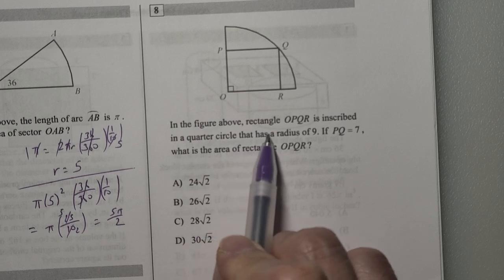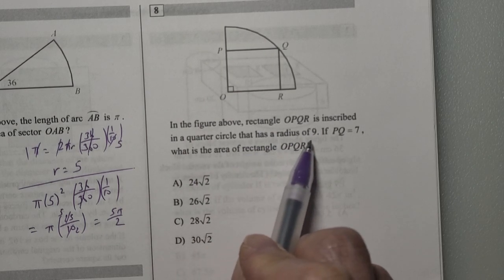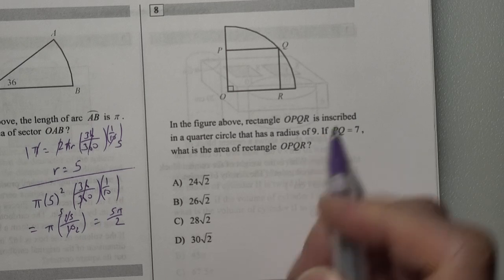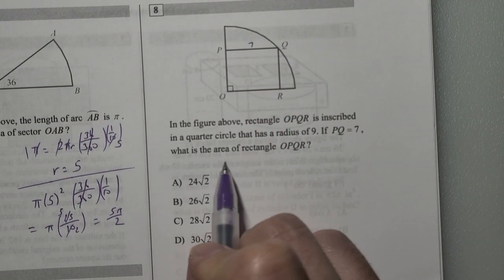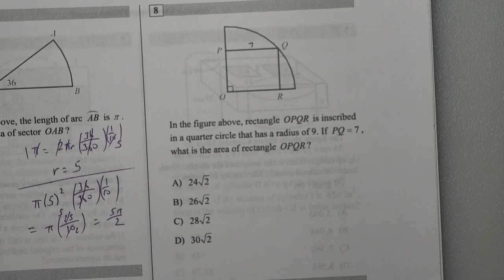In the figure above, rectangle, this guy, is inscribed in a quarter circle that has a radius of 9. If PQ is 7, what is the area of rectangle OPQR? Okay.